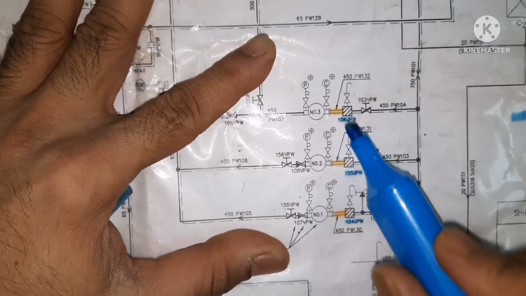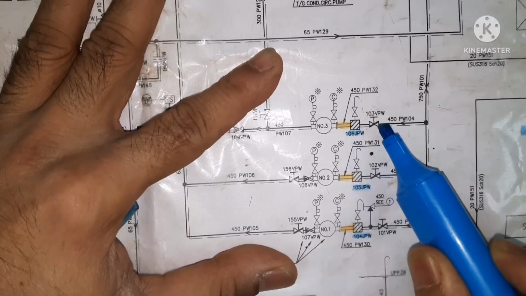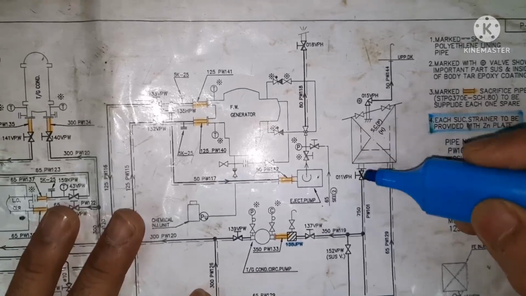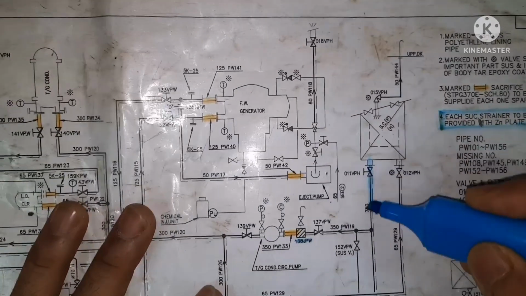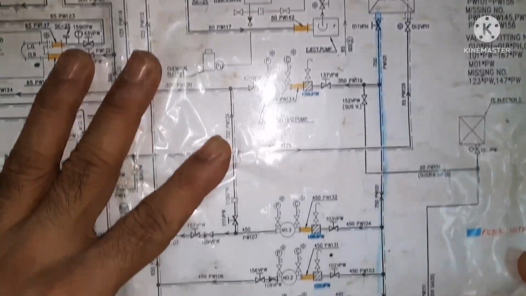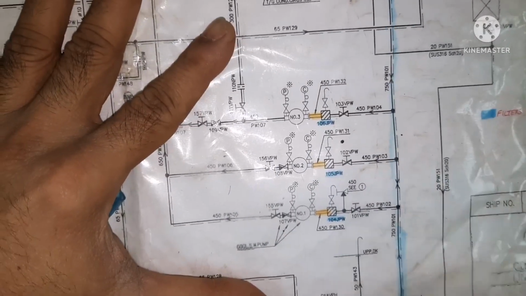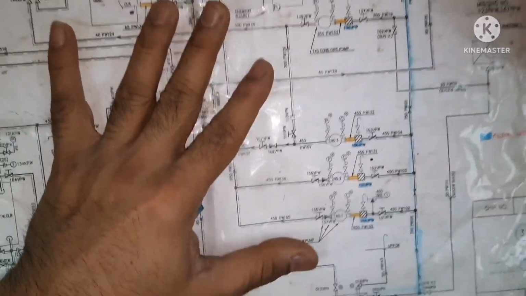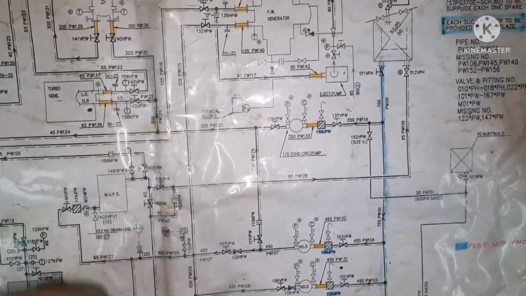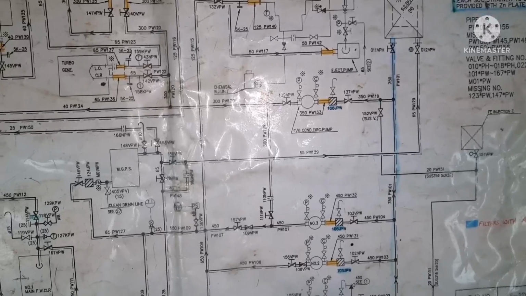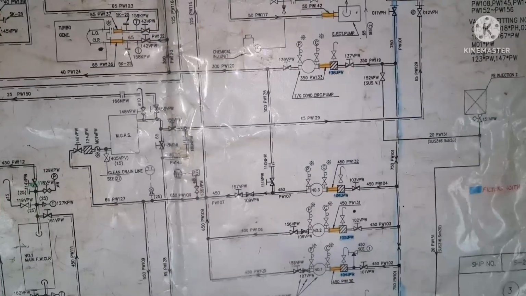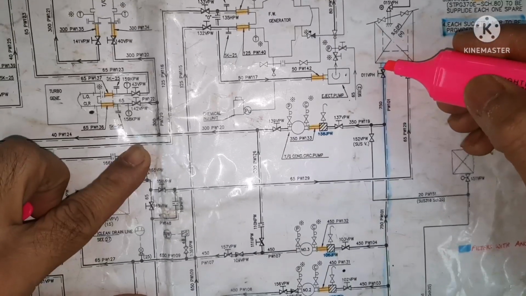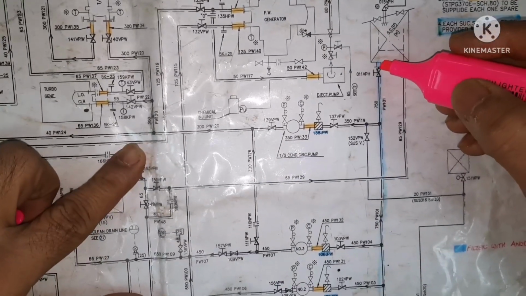On the suction side, if you see here, one will be the filter valve, and from where it is taking from the sea chest. This you call the sea chest line. One will be the low sea chest, the other will be the high sea chest. Later I will tell you what the difference is between low sea chest and high sea chest, and when we need to use that. So this is where the seawater pump starts taking the suction.